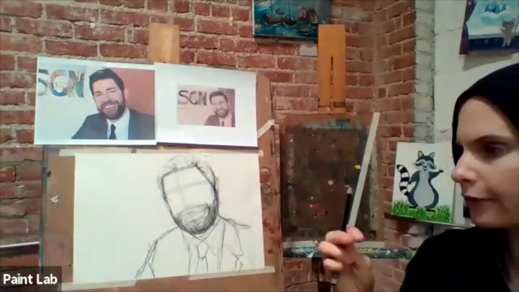This is working out better though, this black colored pencil.